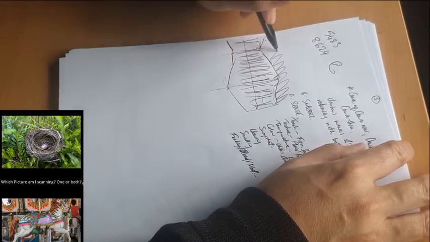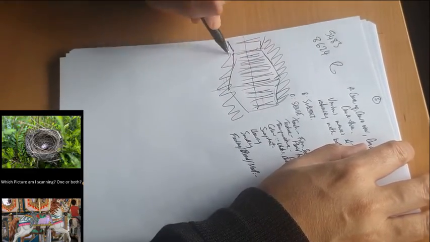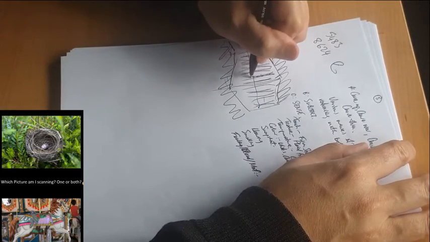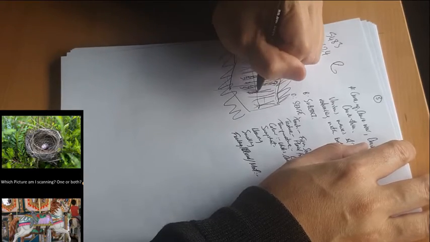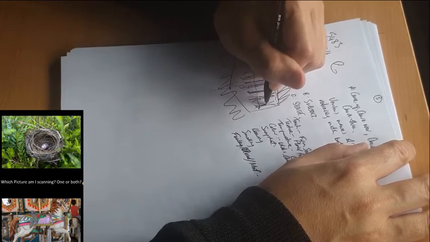Oh, this is dark. I didn't see much here, but I could notice like I was looking through a forest, like they look like trees.